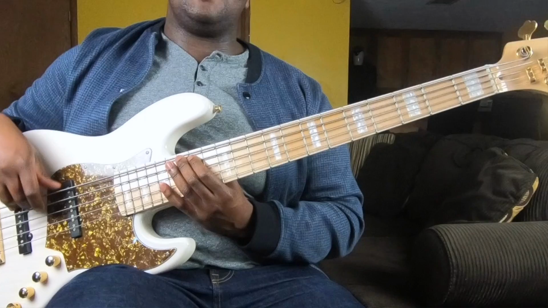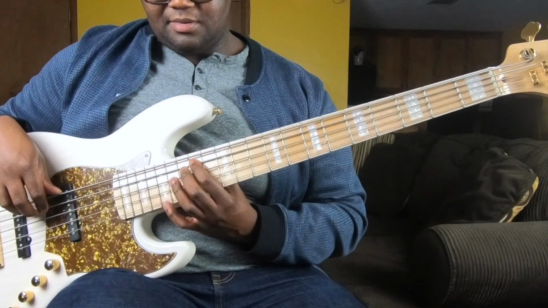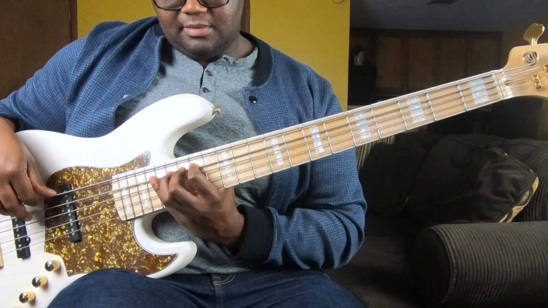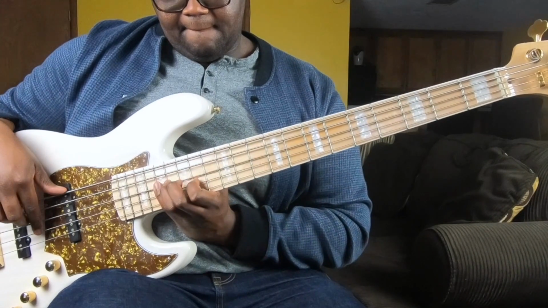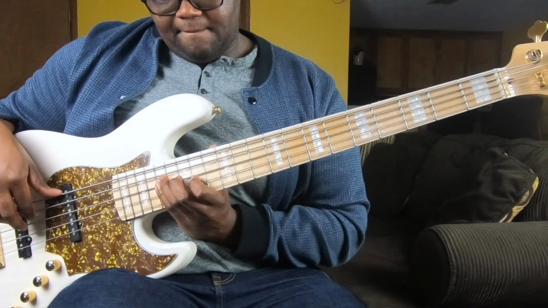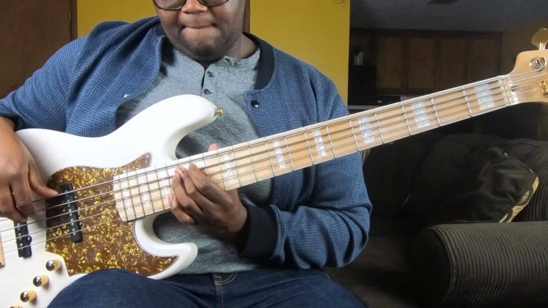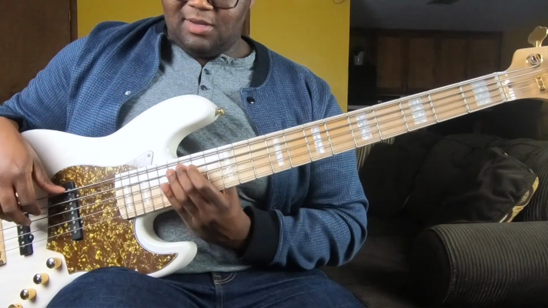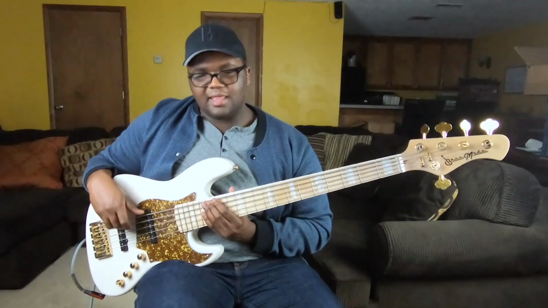Now we're going to move to our last one, our 7th mode, which would be Locrian, which is going to start with our index finger like this. All right. And then we go right back to our 1. And that's all the modes.